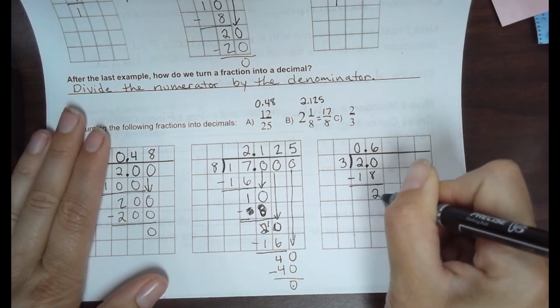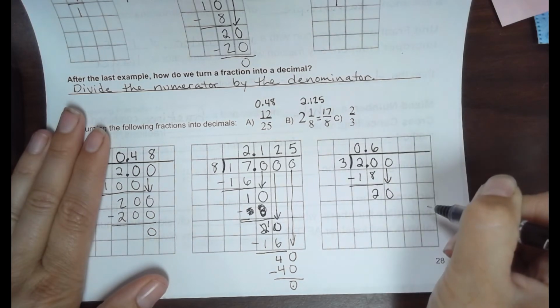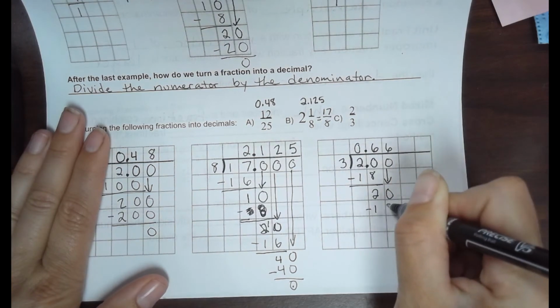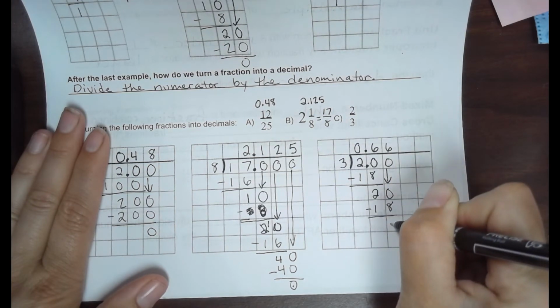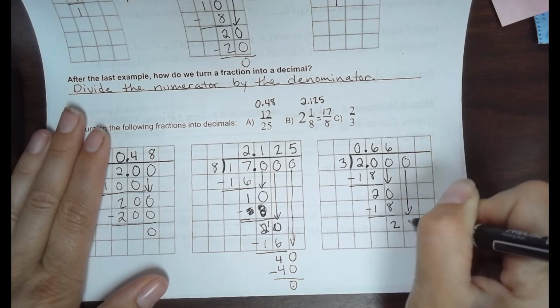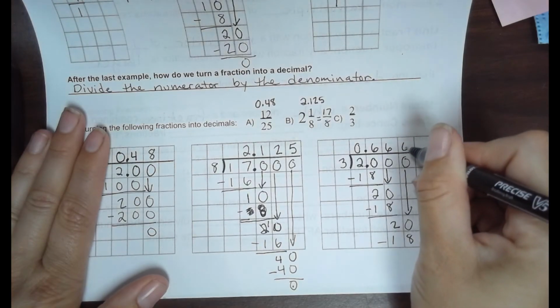That leaves me with 2, annex a 0, bring it down. 3 goes into 20 6 times, minus 18. That leaves me with 2. Annex a 0. I have 20 minus 18. Put a 6 up here.